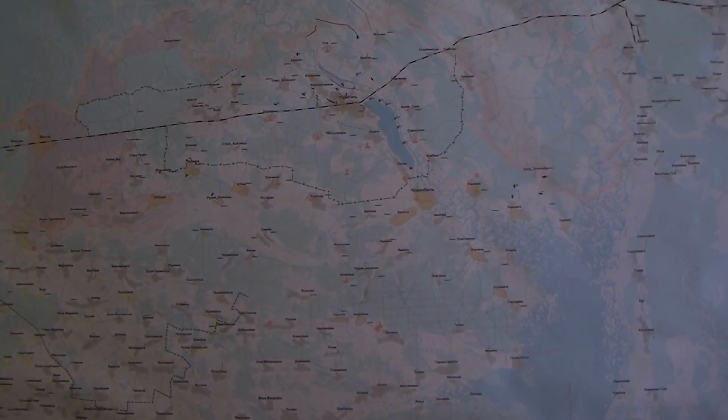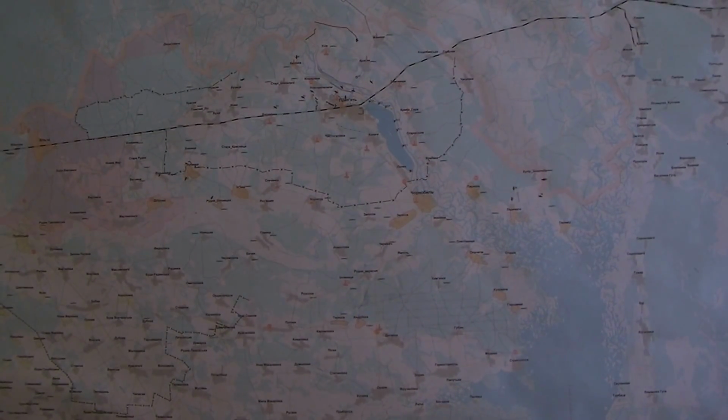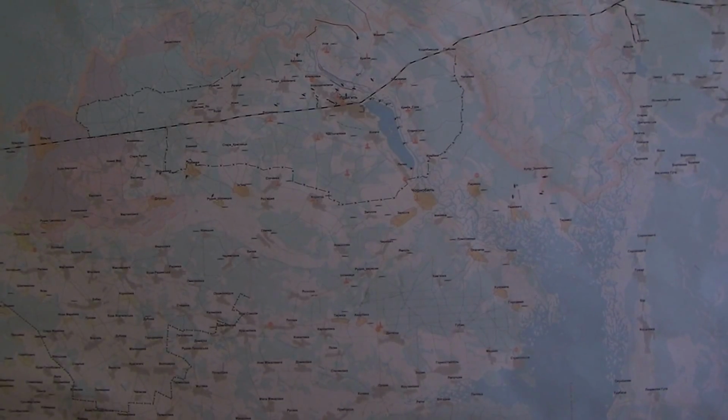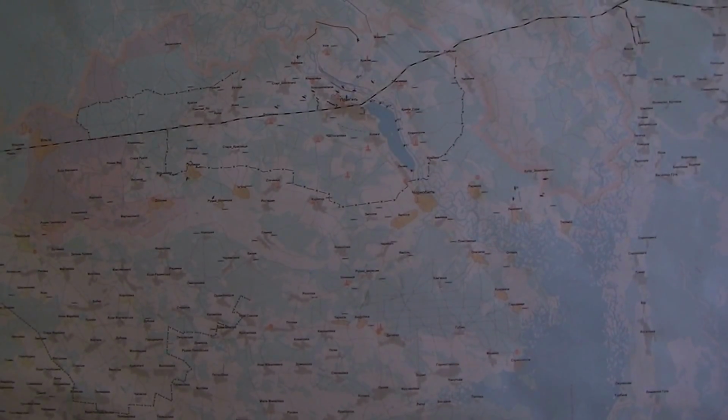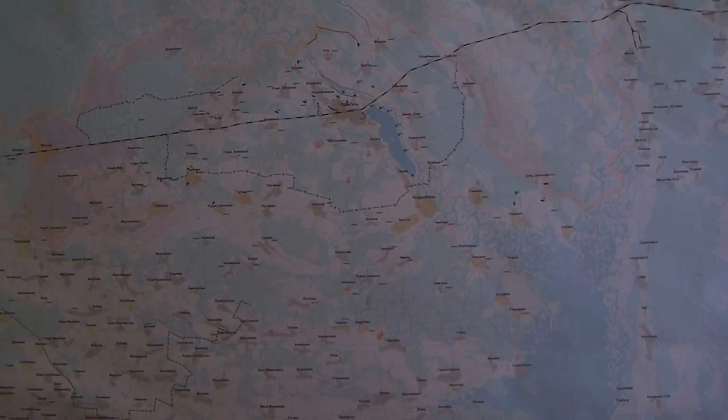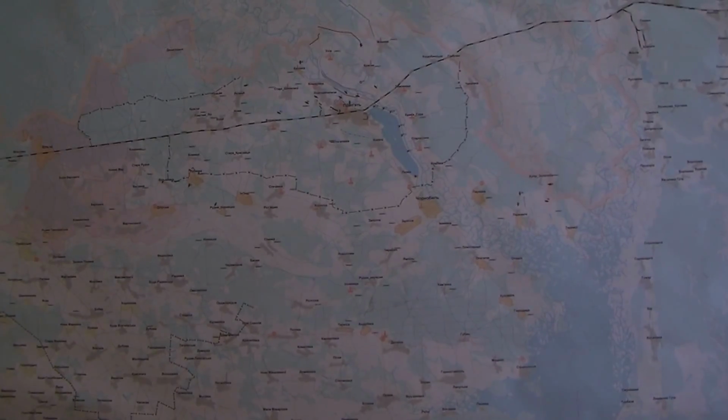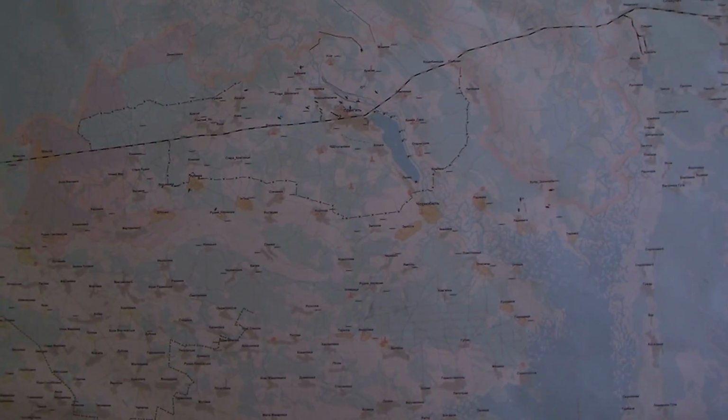But in truth, the stress of evacuation was worse for elderly people than the effect of radiation. So probably it wasn't a good idea to evacuate elderly people, like 70 years or 60 years. Now there are about 300 such people who still live in the villages.